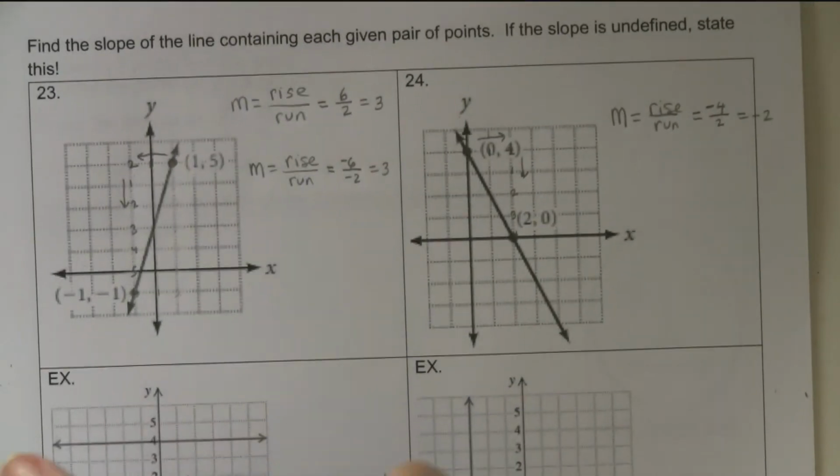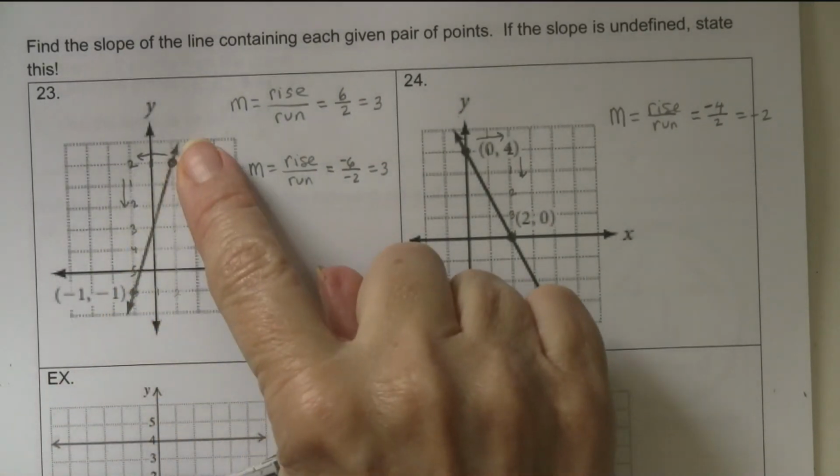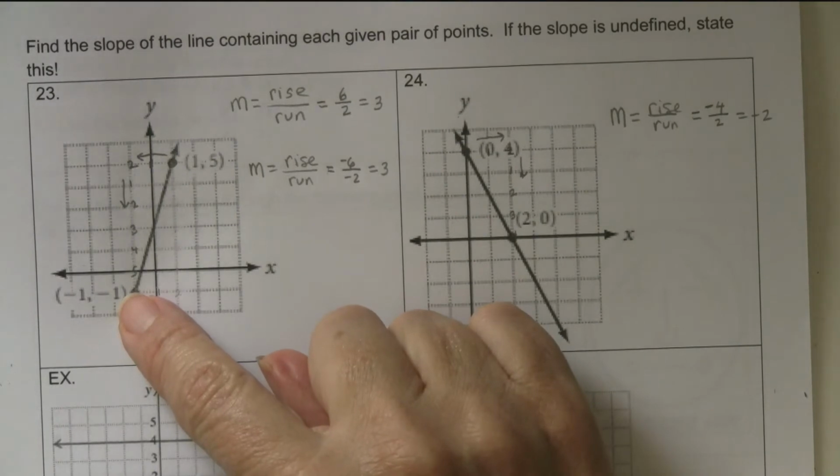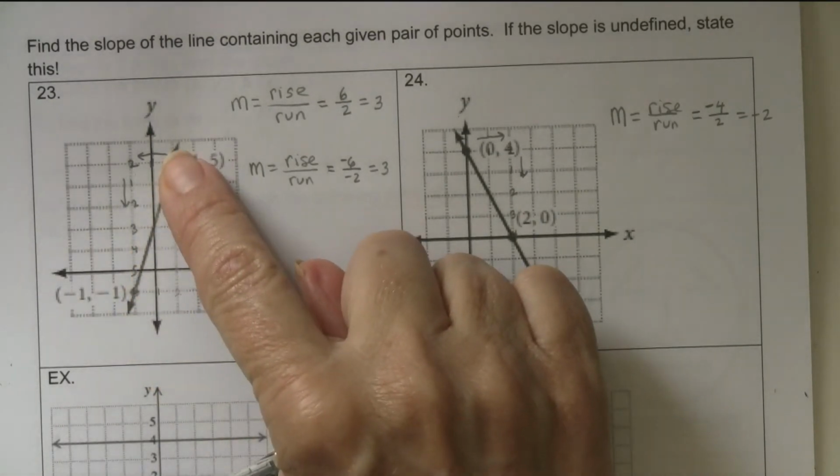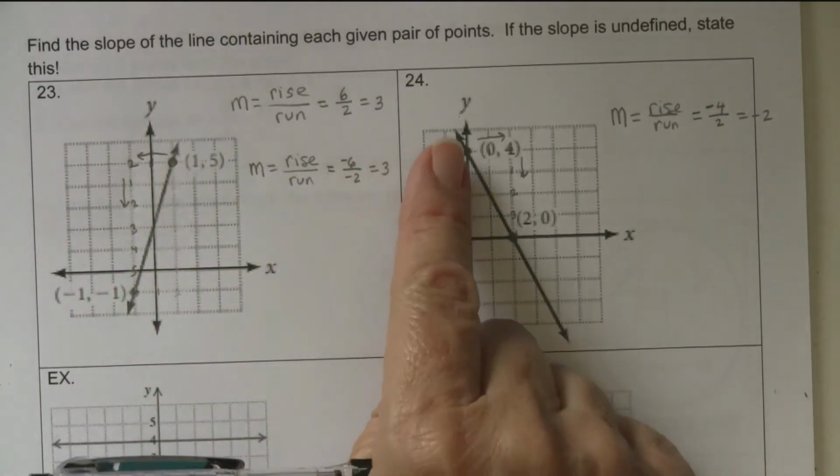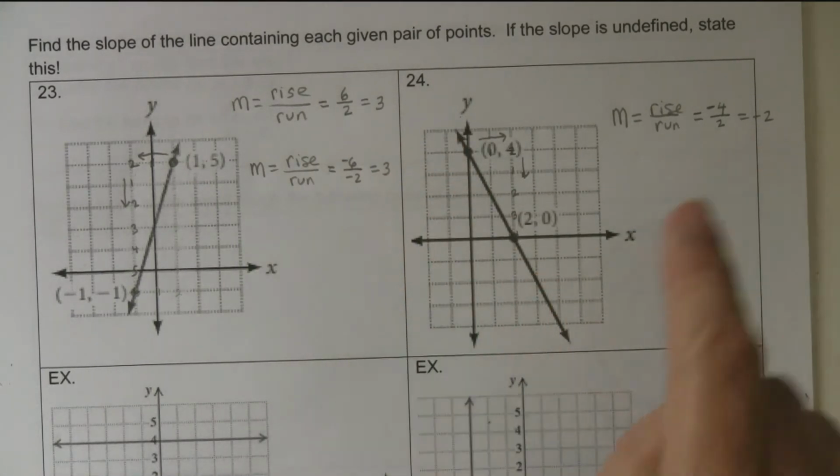And so this was going uphill. If you were an ant, ants walk on lines left to right. Uphill is positive slope, downhill is negative slope.